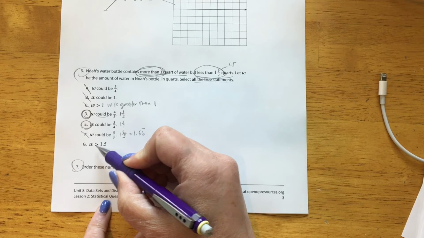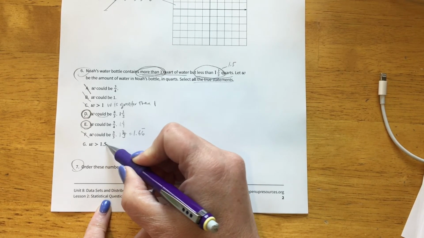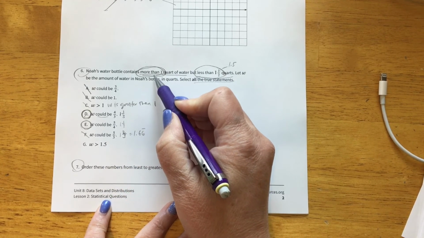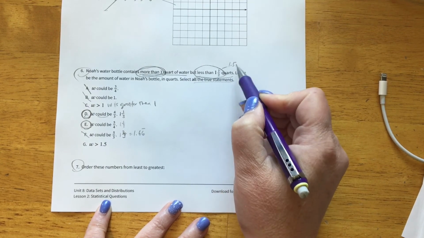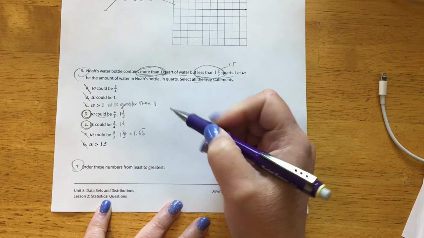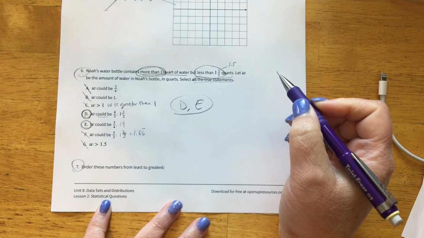W is greater than, this is another greater than symbol, 1.5 or 1.5. Well, 1.5 is greater than 1, but is 1.5 less than 1.5? Nope. So my only answers on number 6 are D and E.